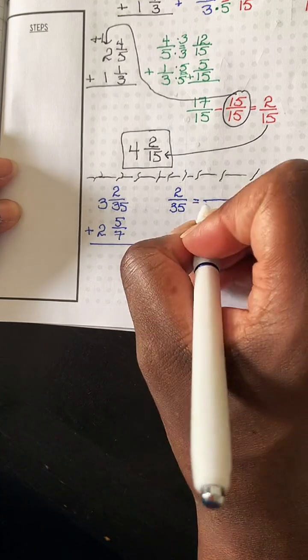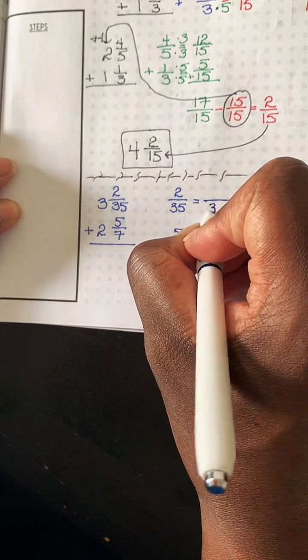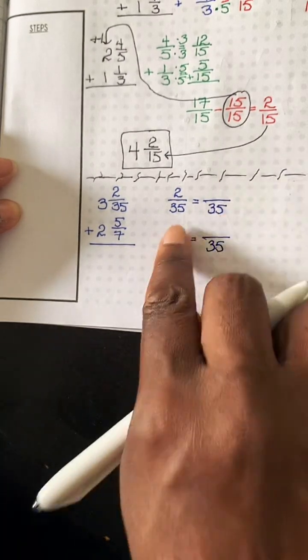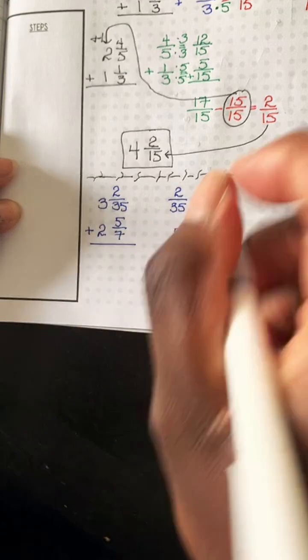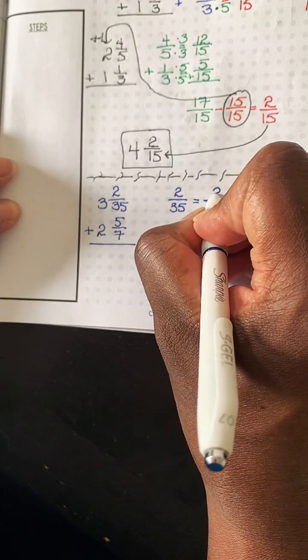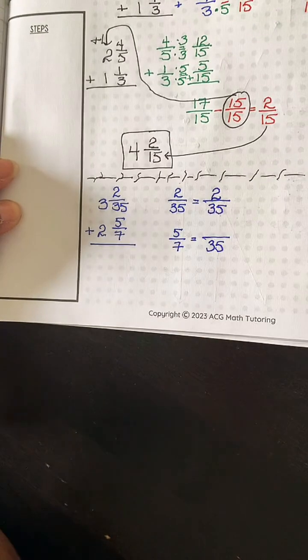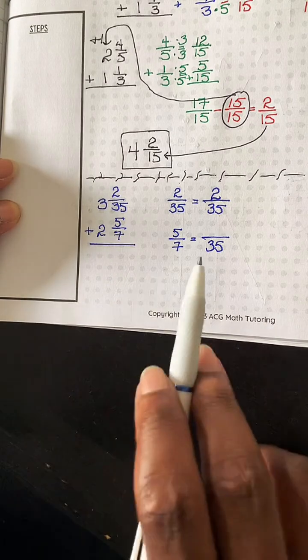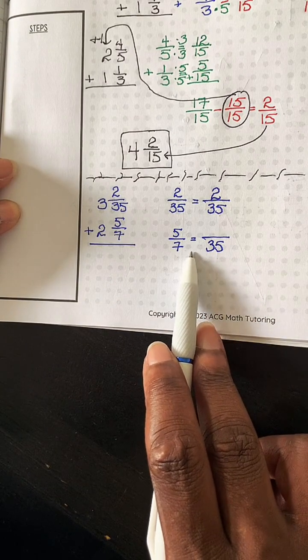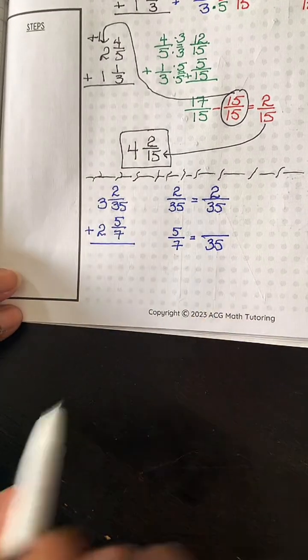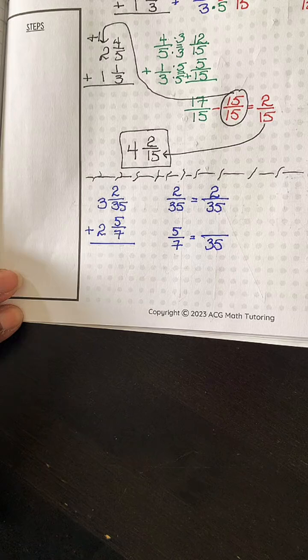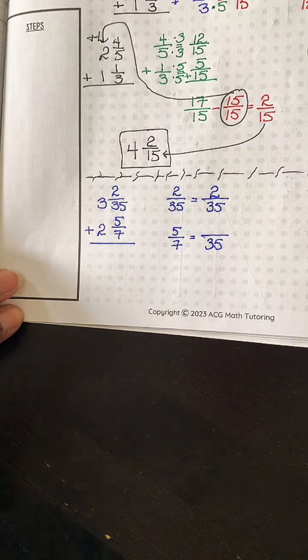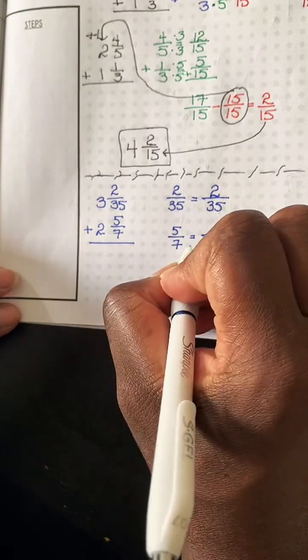Okay? So since this top fraction already has a 35 in the denominator, we could just scooch that 2 right on over. We don't have to do anything to it. We don't have to multiply to it. But this 7 in the denominator, we need to multiply by what? This is when you say your 5.